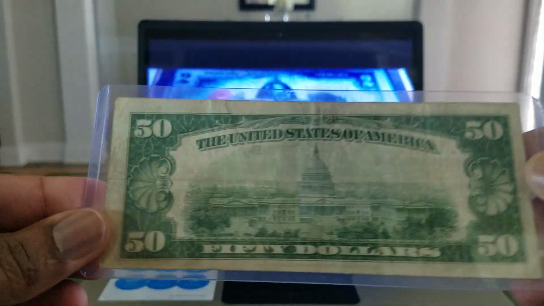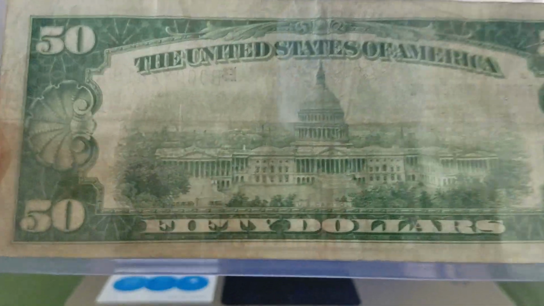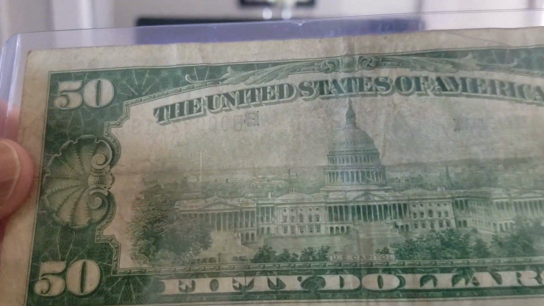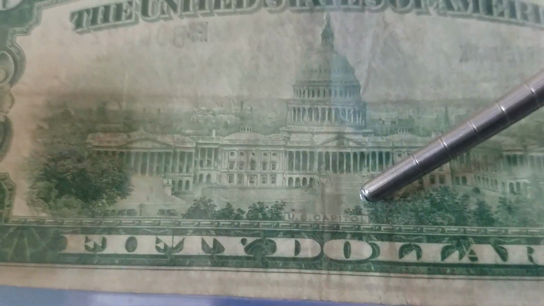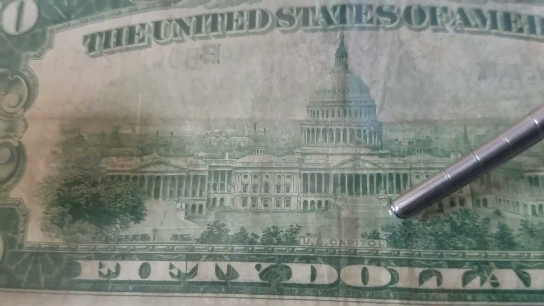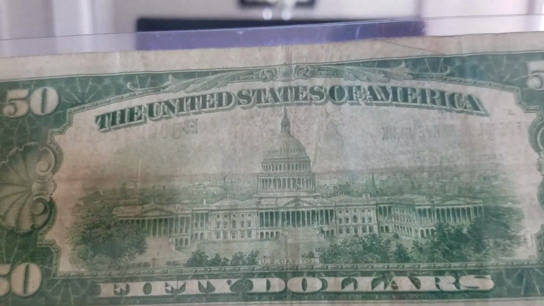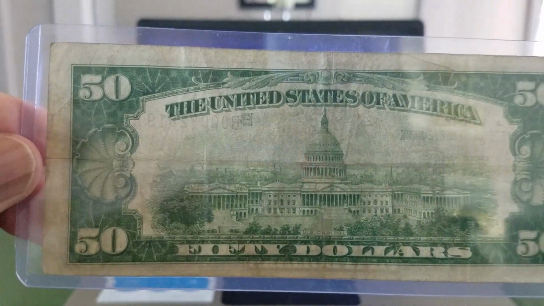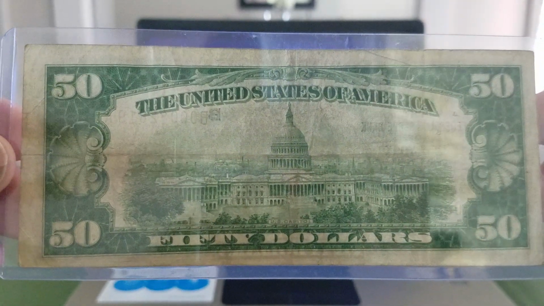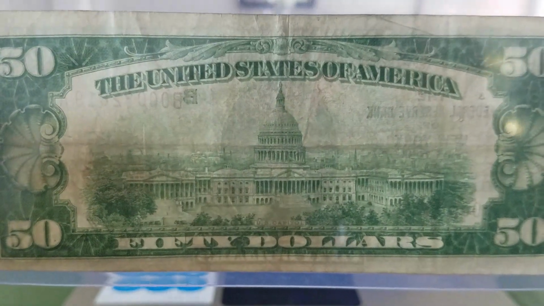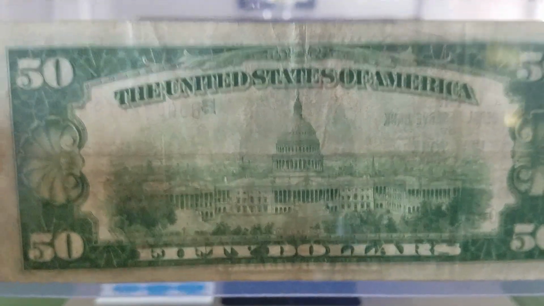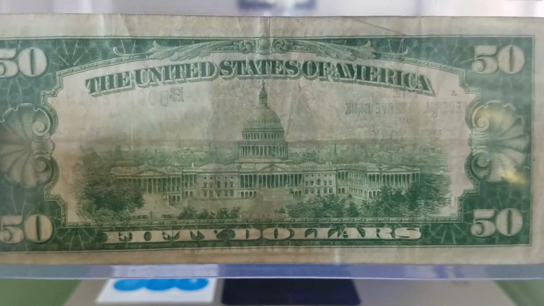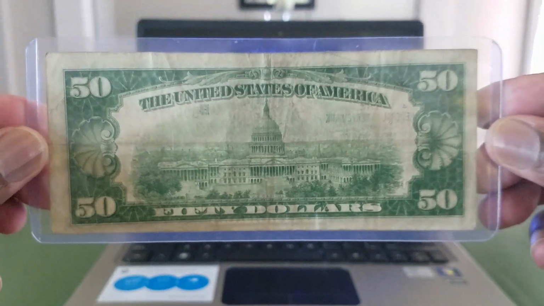On the reverse side of the note, you have the U.S. Capitol building. We see it right there. Also called the Capitol building, the Capitol, and whatever other cool name that they have for it. The Capitol building serves as the seat of the legislative branch of the United States government, and it is on the reverse side of all $50 currency.